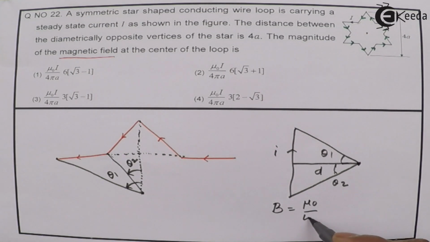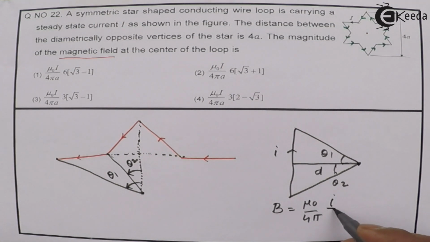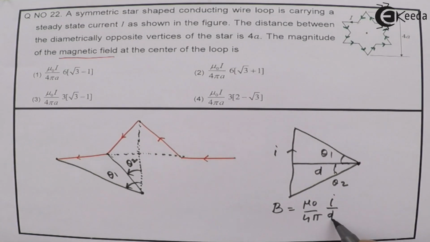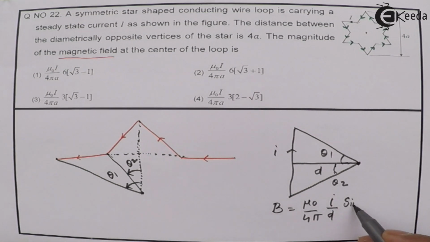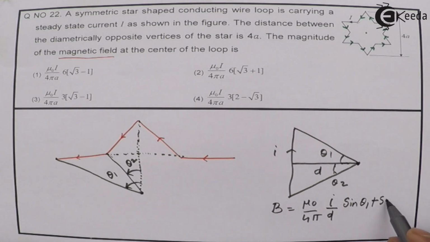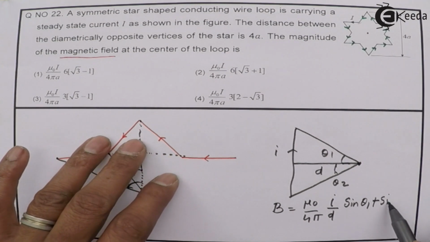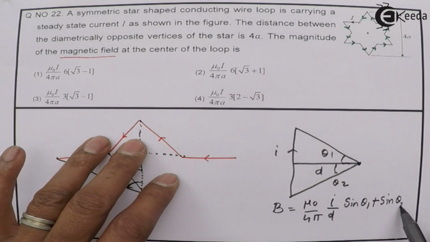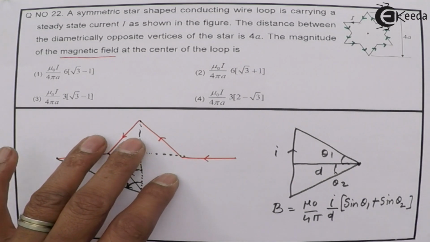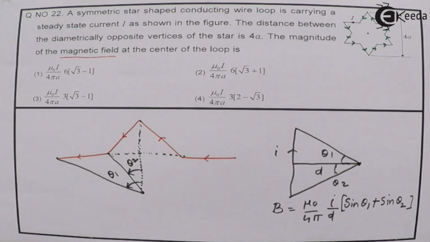then the magnetic field at this point, if the current is I, is given by mu naught upon 4 pi, I divided by this distance, and sine of theta 1 plus sine of theta 2. This is the formula you are going to use.